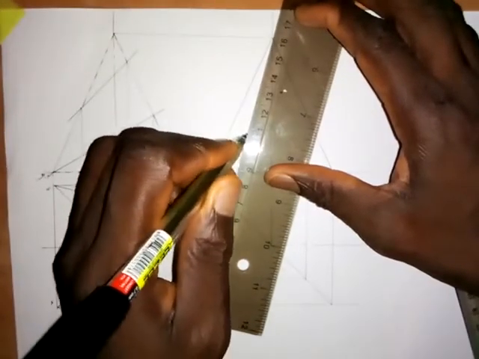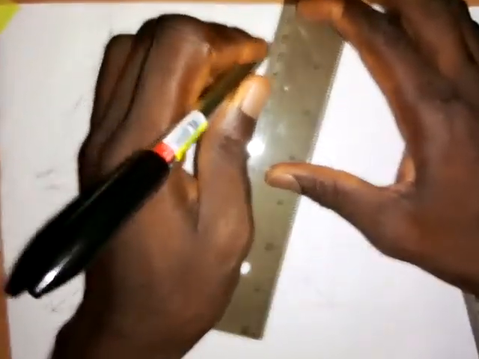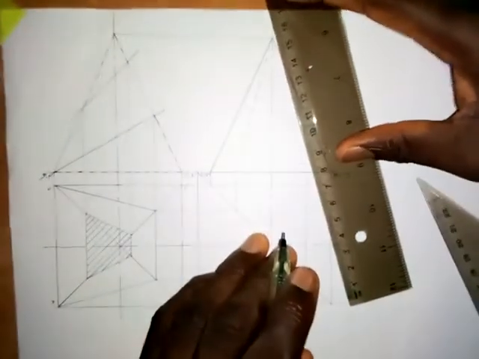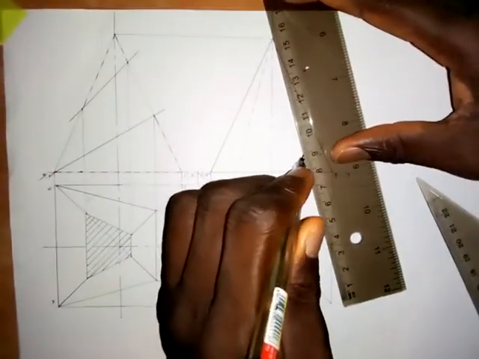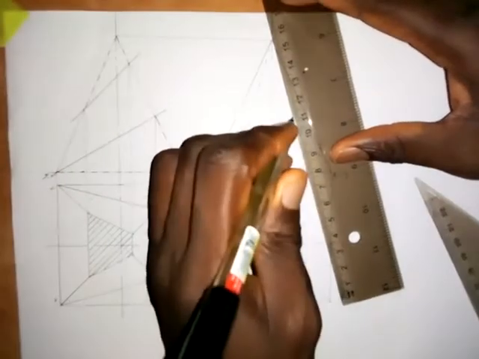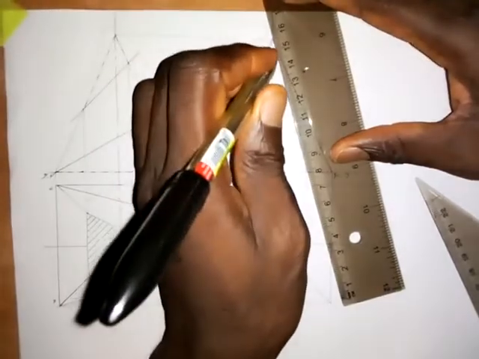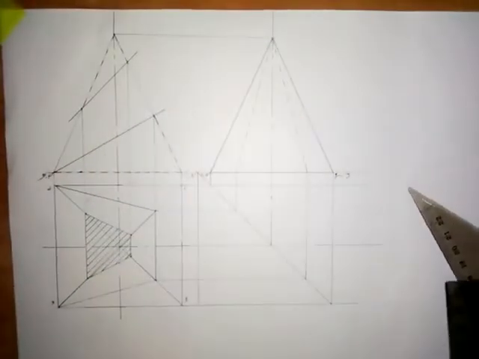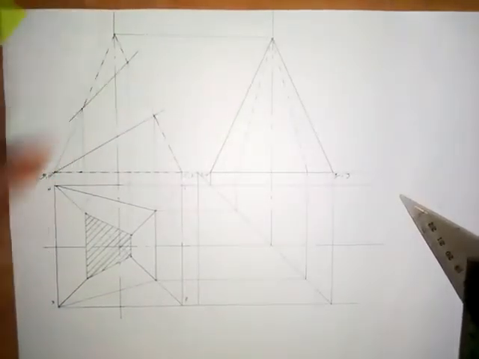Then we do the same thing here. We have to show it hidden because when we are looking at it in this direction, this part will be hidden from us.